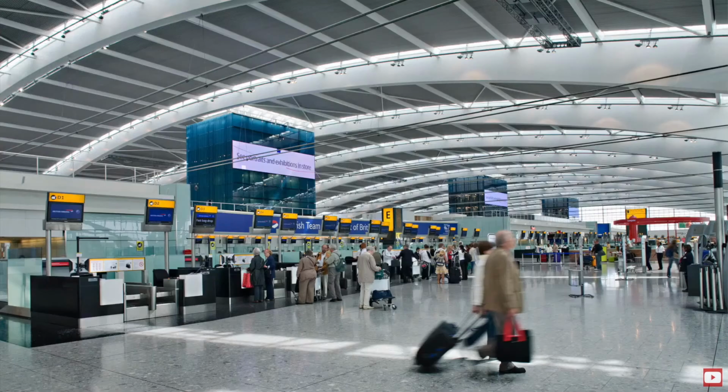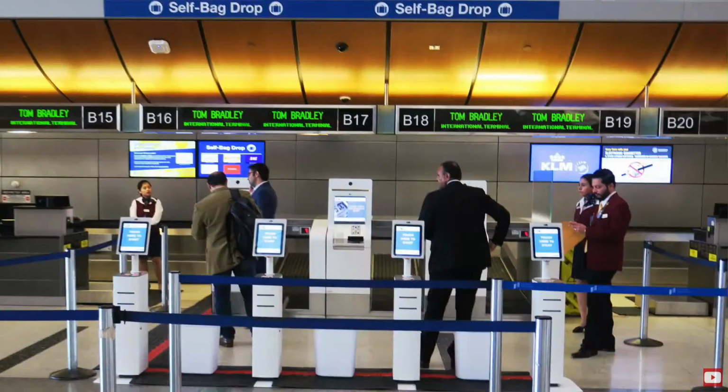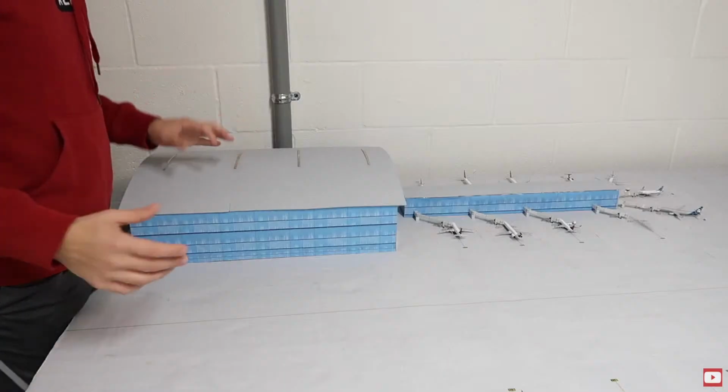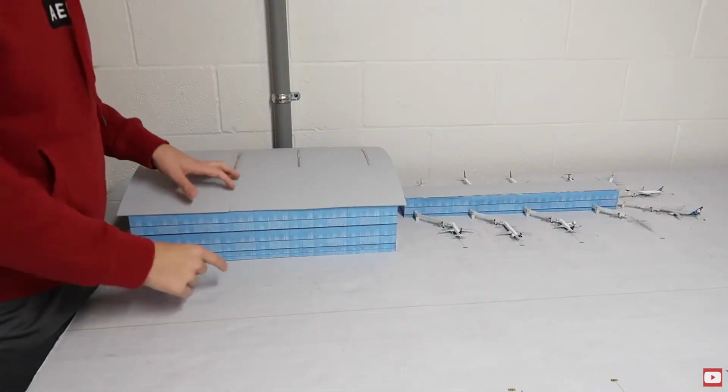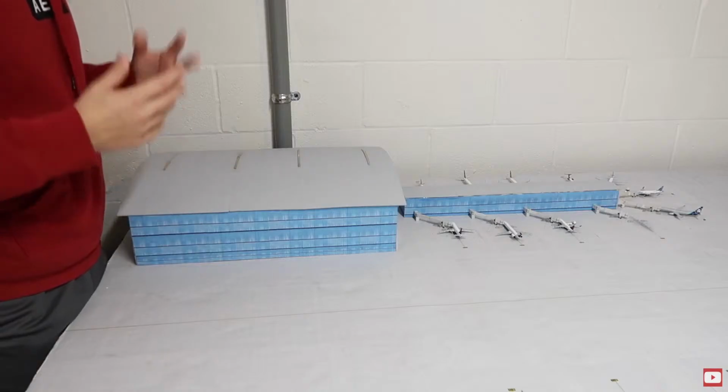Basically, this is where passengers would arrive, check in, and go through security. Then there could be an underground train, and in this case there'd be a bridge to get to this terminal, but an underground train to get to all of the other terminals of the airport.